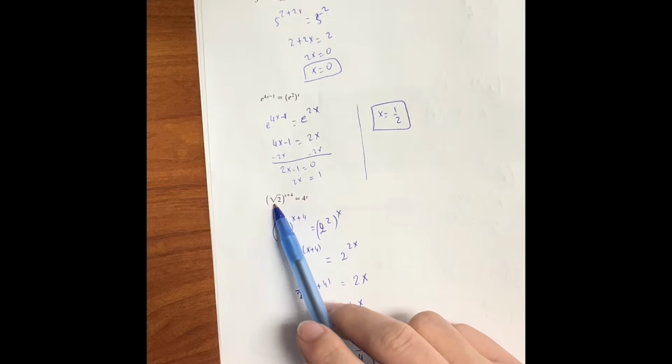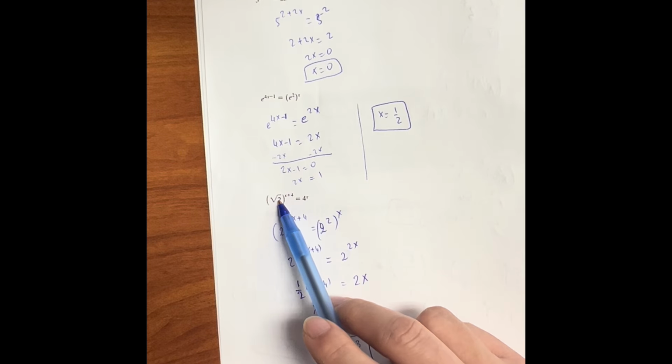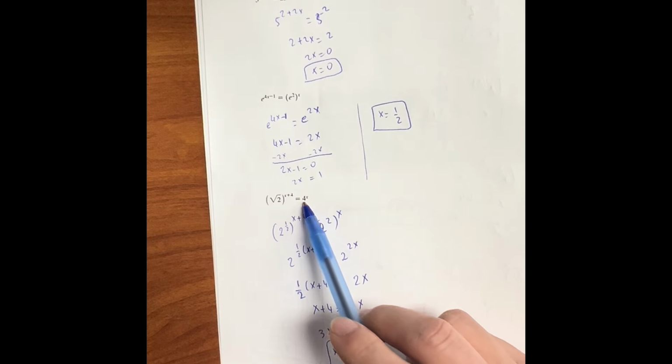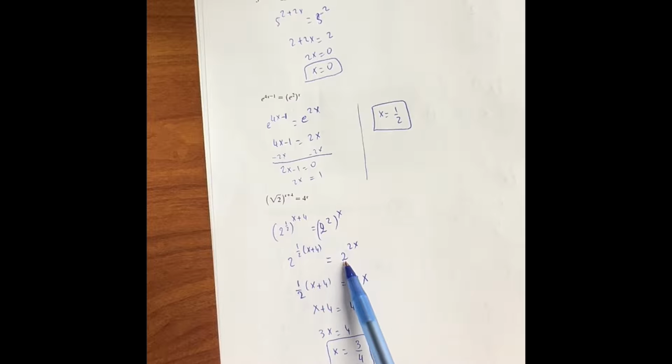So the square root of 2 raised to the power of x plus 4 equals 4 to the power of x. So the square root of 2 is 2 to the power of 1/2. And 4 is 2 squared. So now we can use the power of a power property. Then we just multiply: 2 to the power of 1/2 times x plus 4. And here it's the same thing, 2 to the power of 2x. Now it's 2 and 2, we can equate the exponents. Then we can solve for x.